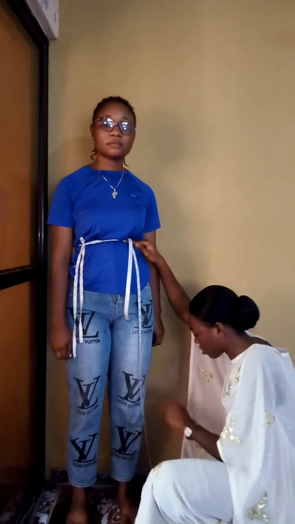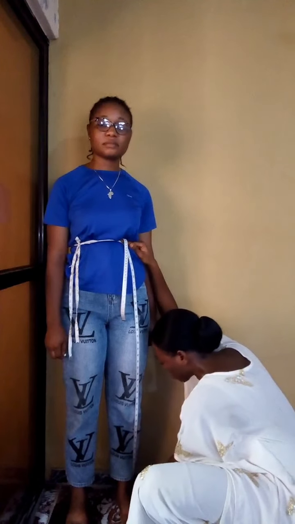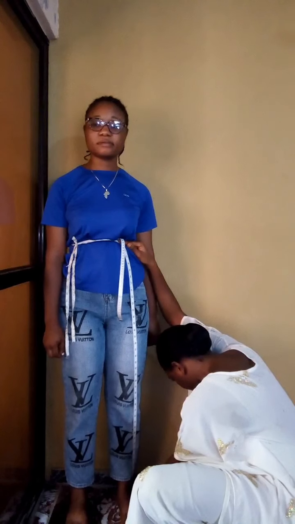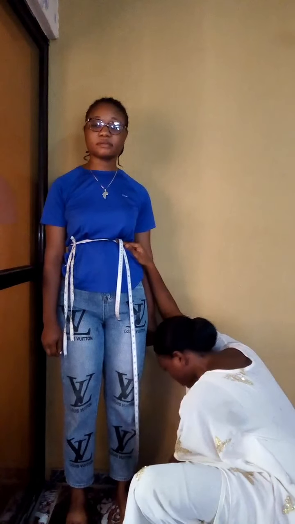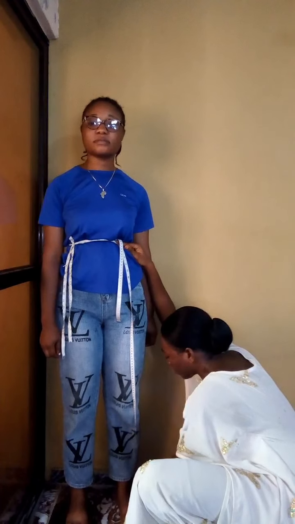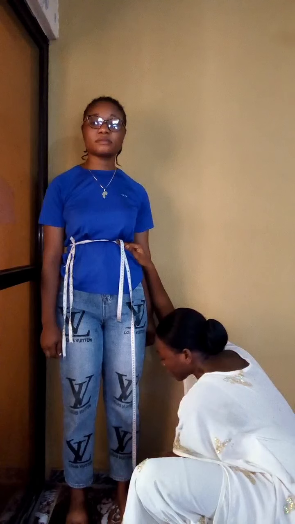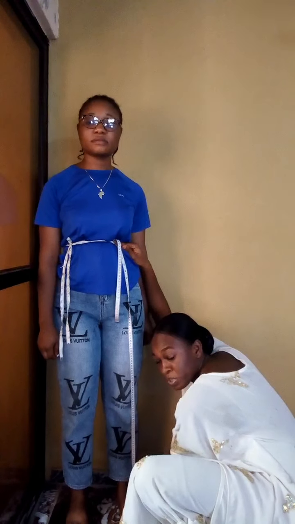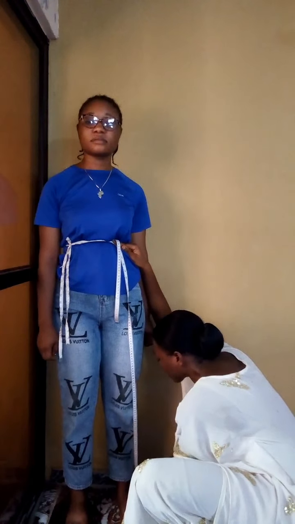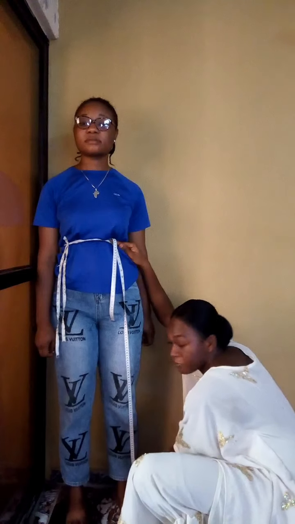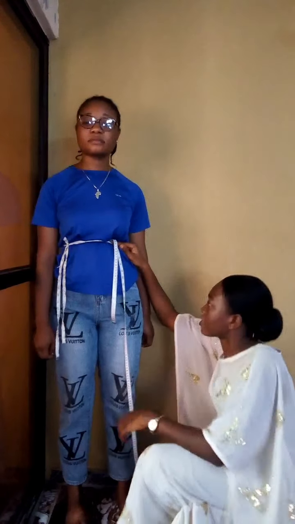To the floor length or the full length of the gown, depending on the style you want to take measurement for. Right on the bone here on the leg, that's where you are going to read for the full length of your gown. Except the client wants it to be floor length, then your tape rule is going to touch the floor. In this case, we have 58.